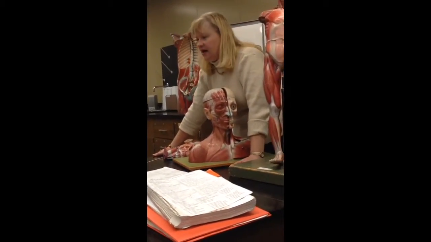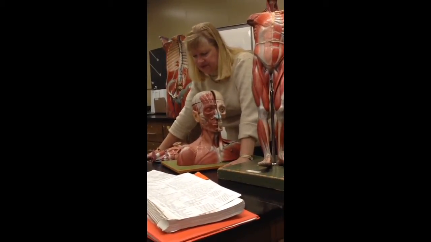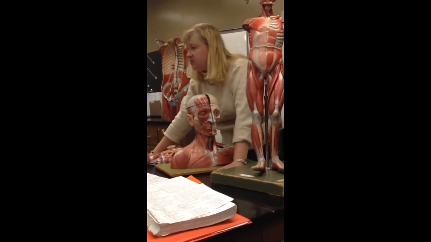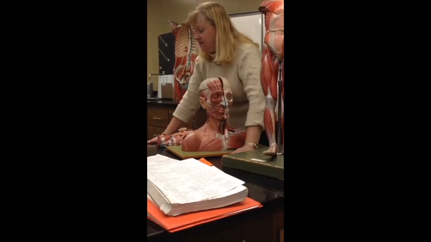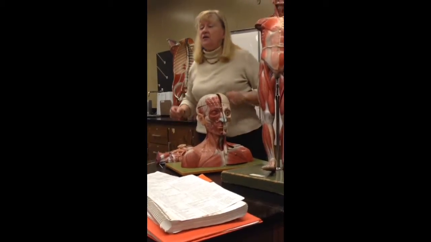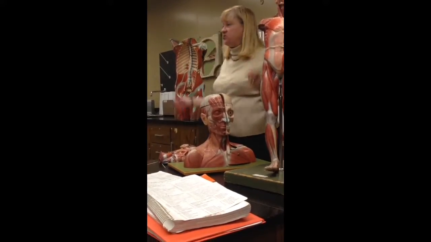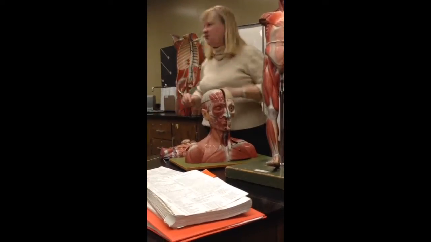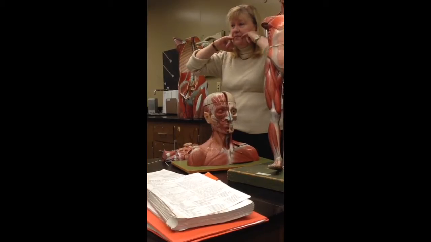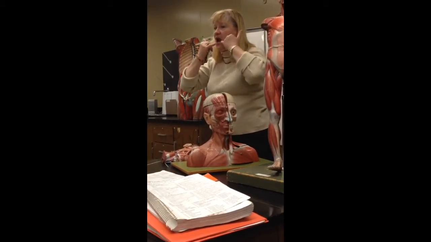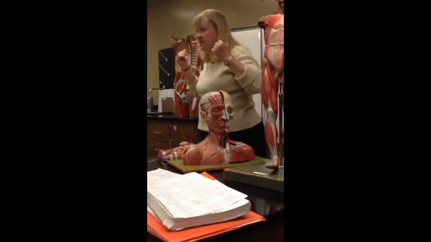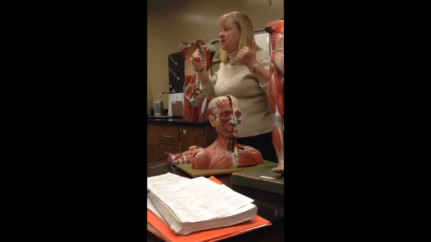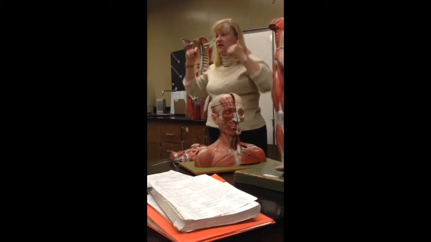I usually prefer the Latin, but we have it here in English, so I'm going to accept it in English, okay? But depressor of the angle of the mouth. First of all, the angle of the mouth, everybody should know that depressor is heading down, okay? The angle of the mouth is where your upper lip meets your lower lip. Right here is the angle of the mouth. So this muscle is going to pull that angle down.